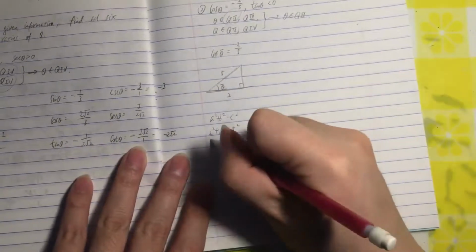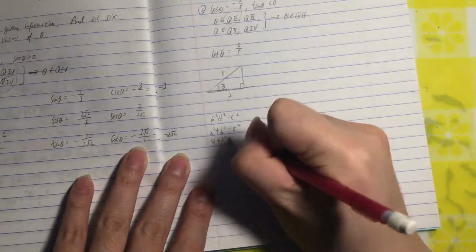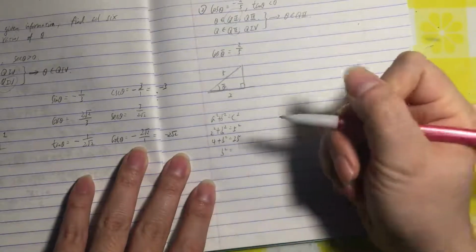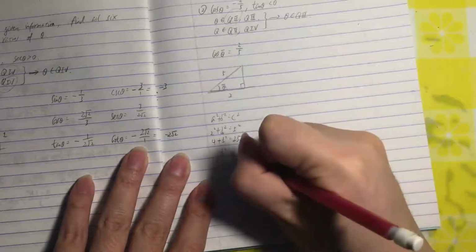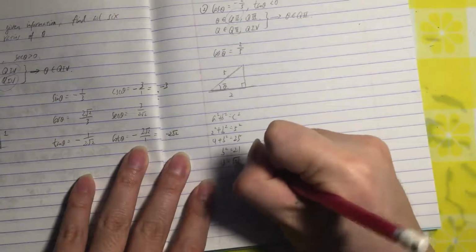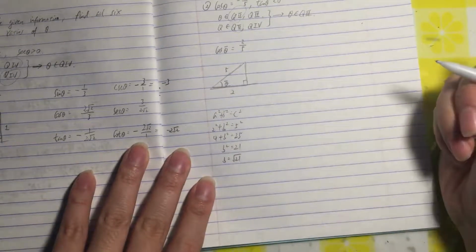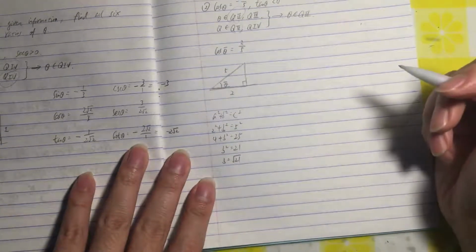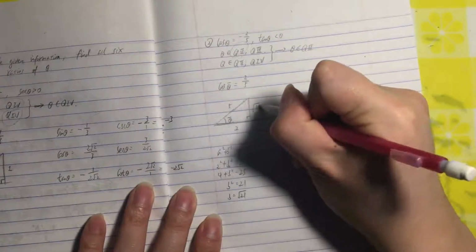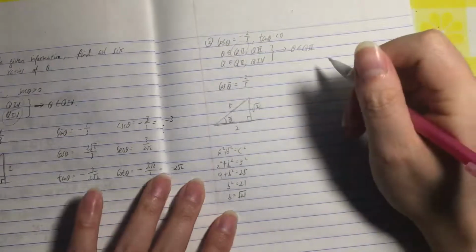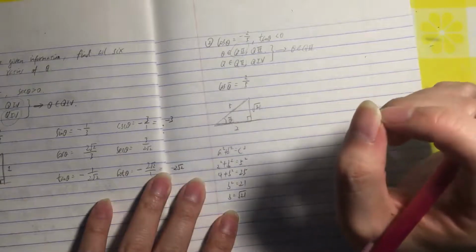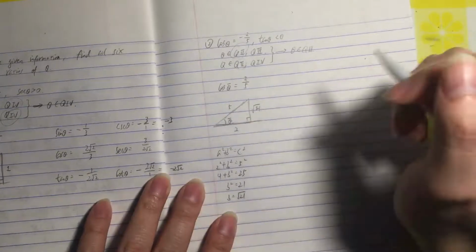Solve the equation. 2 squared is 4. 5 squared is 25. Subtract 4 from both sides. B squared is 21. So b is the square root of 21. Once we know a, b, and c, we can find the 6 trigonometric ratios based on the reference angle.